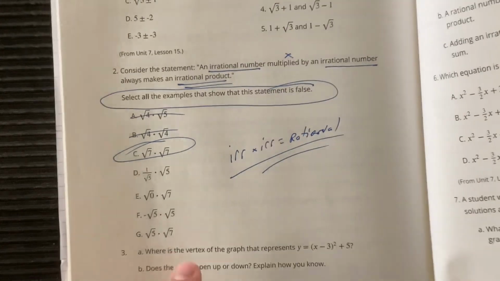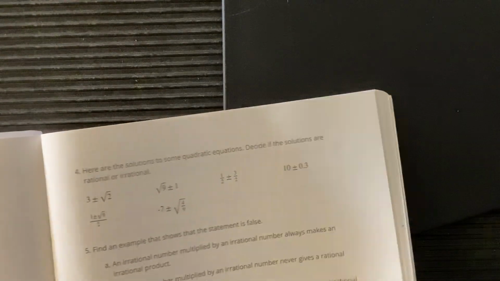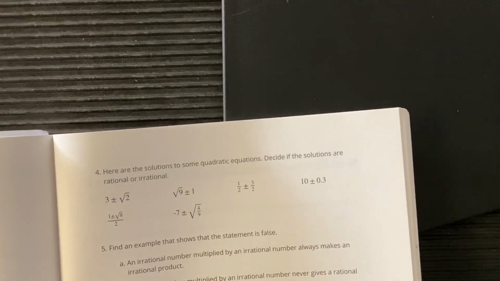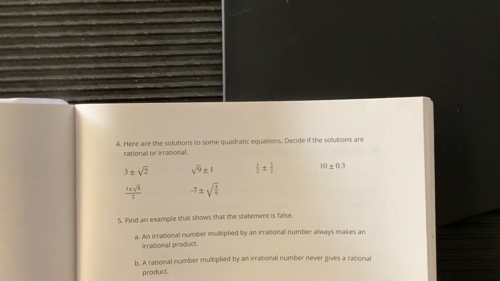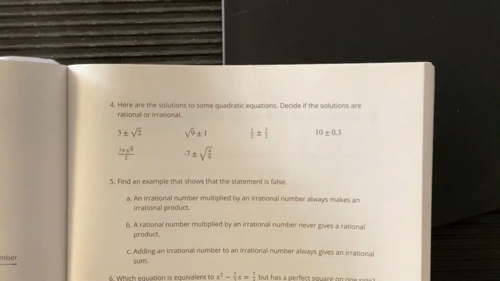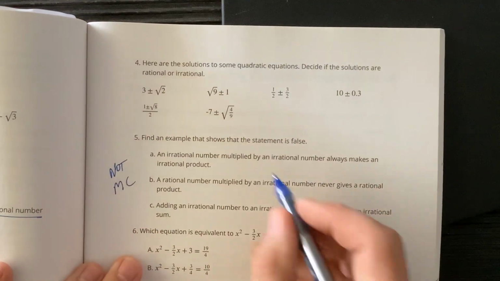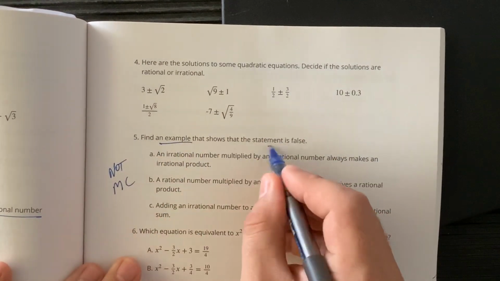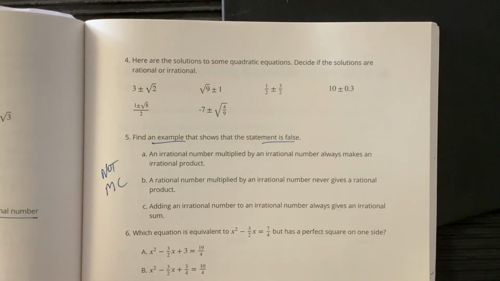Question 3, a review. Again, we'll talk more about vertex form tomorrow. Question number 4, just rational, irrational. Question number 5. 5 is not multiple choice. You're finding an example, just one, that makes the statement false. I don't like number 6.